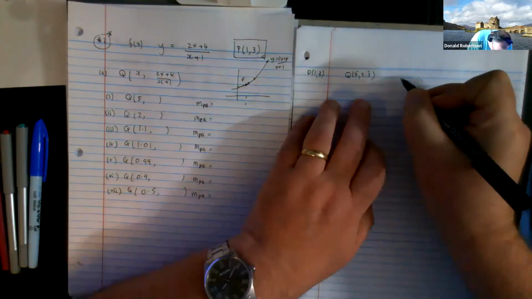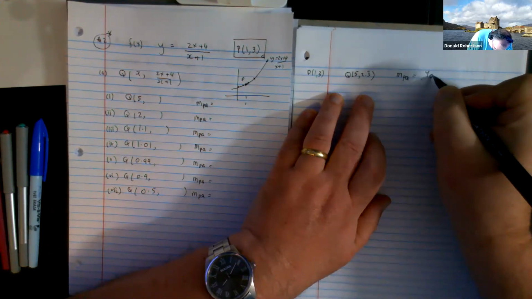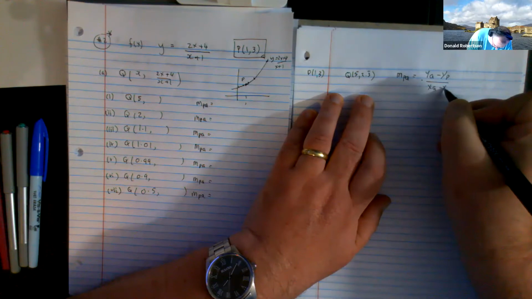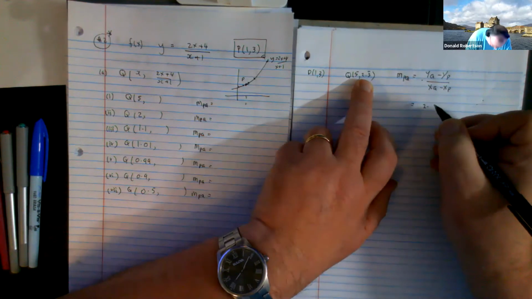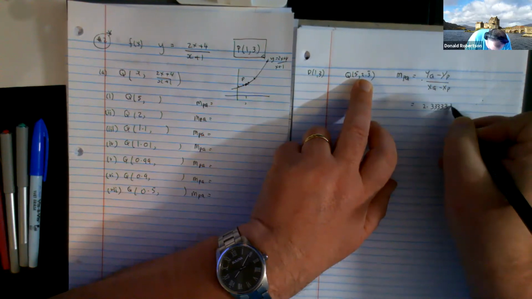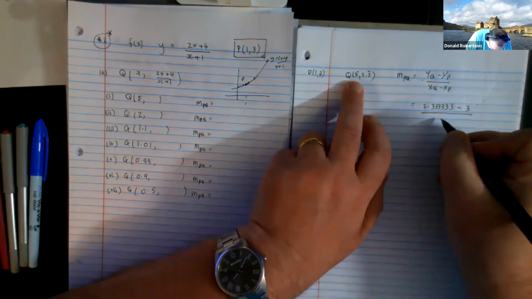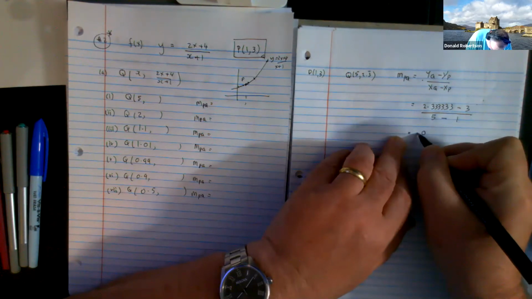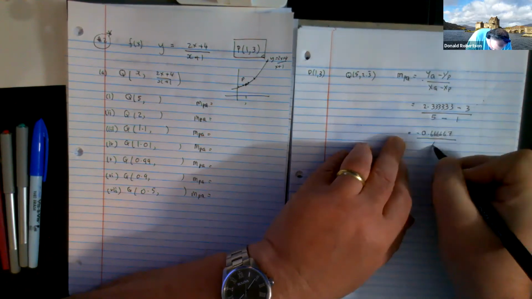And if you're being asked to find the slope joining P to Q, you can use the difference in the Y's, take away the difference in the X's. So it's going to be 2 point, I think they want 6 decimal places. Okay, 1, 2, 3, 4, 5, 6. Take away 3, divided by 5, take away 1. So what's that? Negative 0.6667 over 4.